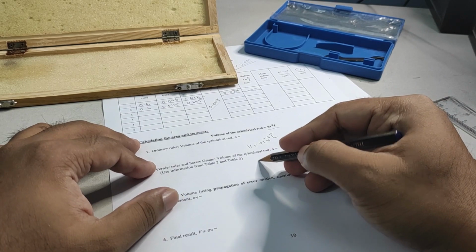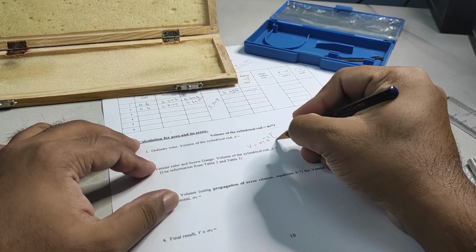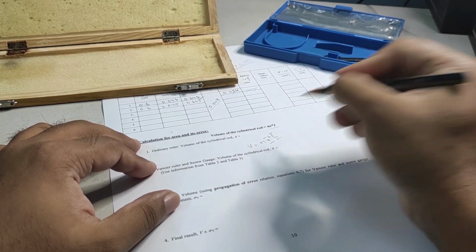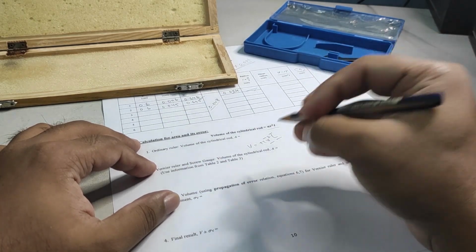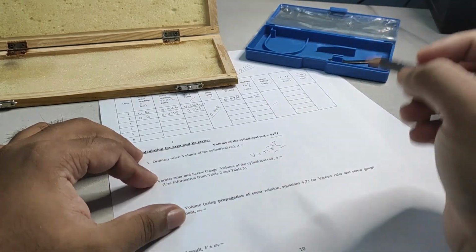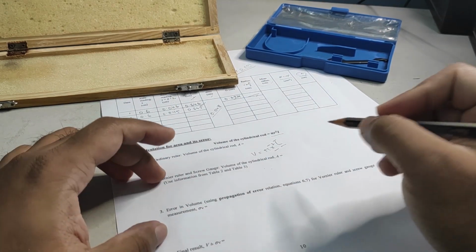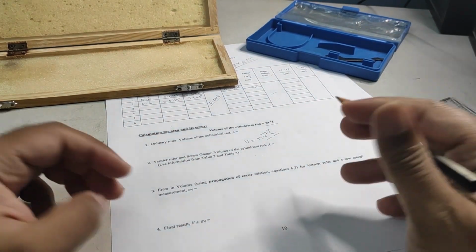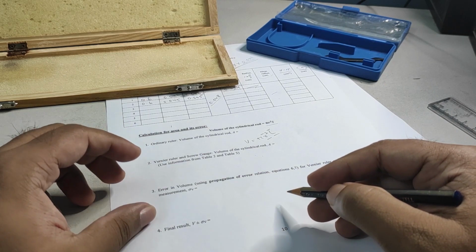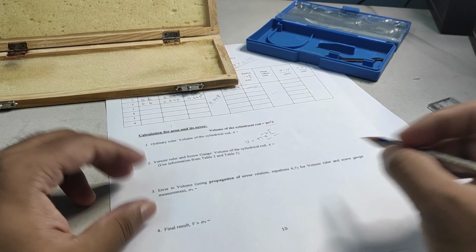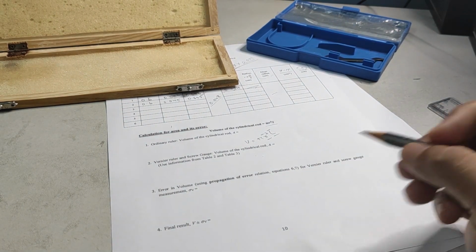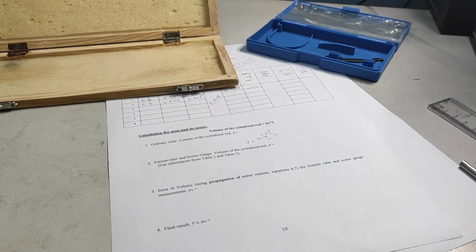Later, on the vernier and screw gauge, we got the length from the vernier caliper and the radius from the screw gauge. We take the mean values from both parts and we find the volume over here. And later we find the propagation error. The formula is given in the lab manual, so you can follow the formula and find the value over here. And so on, we carry on with all the other questions and complete the lab.